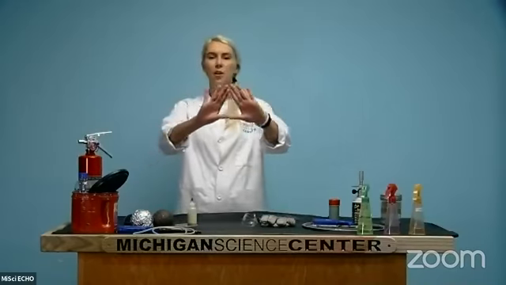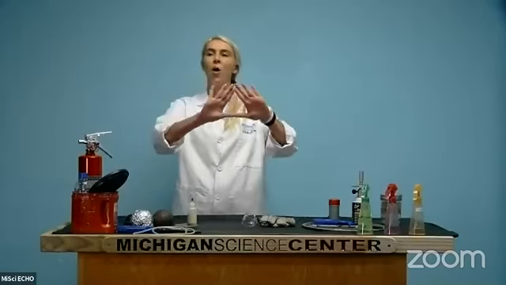If you remember back to our first program, we actually talked about something called the fire triangle. So go ahead and show me your triangle if you're at home and think about how many sides a triangle has. It has 3 sides. So we'll be talking about the 3 ingredients that we need in order to have a combustion reaction. The first one is fuel.